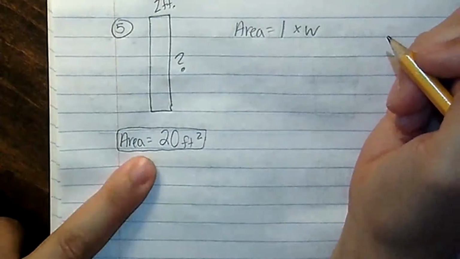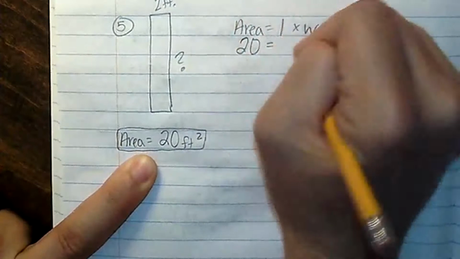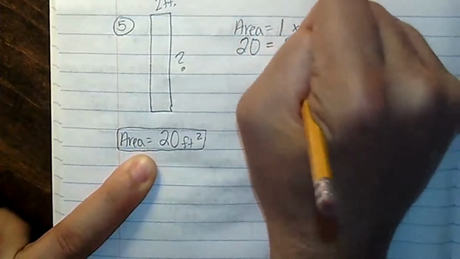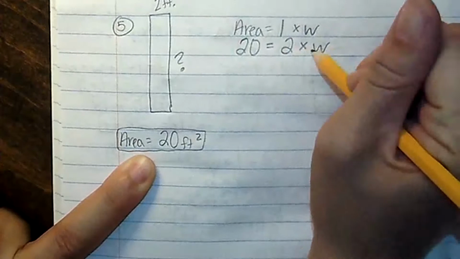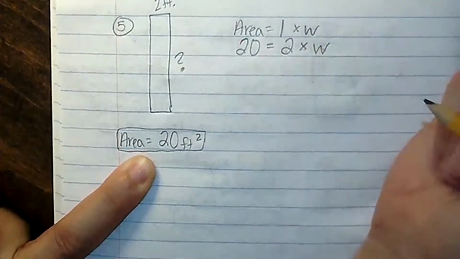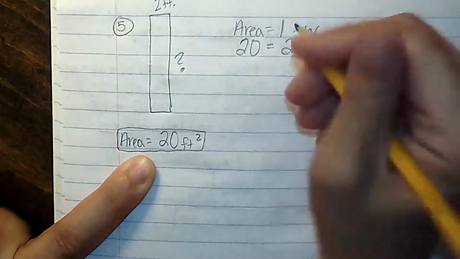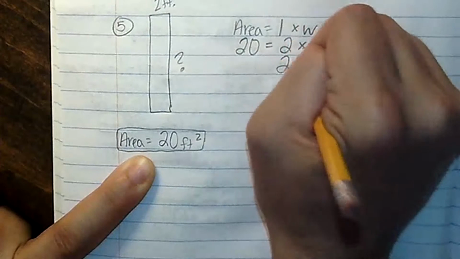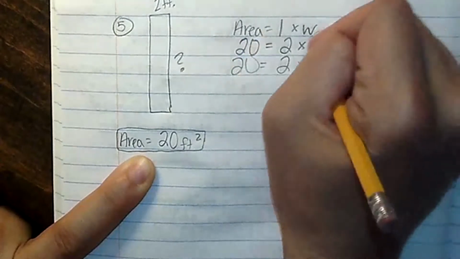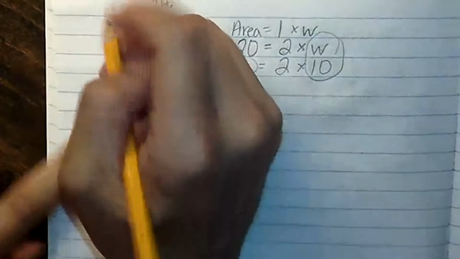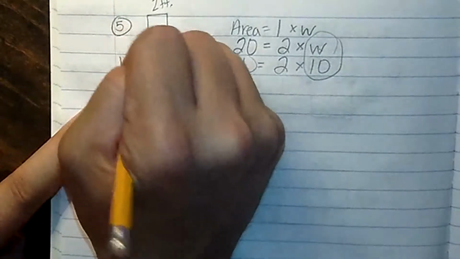Do I know what the area equals? Yes. 20 equals 2 times the width. Do we know 2 times some number to equal 20? Yeah. 2 times 10 equals 20. So what's my missing side? My missing side is 10 feet long.